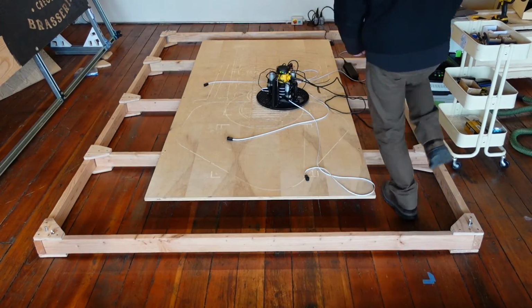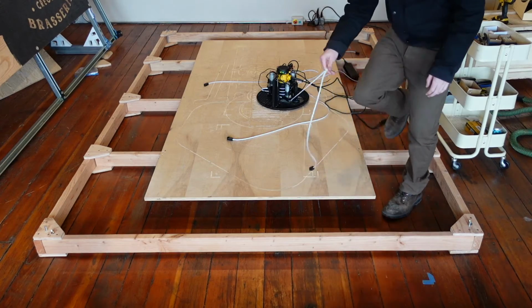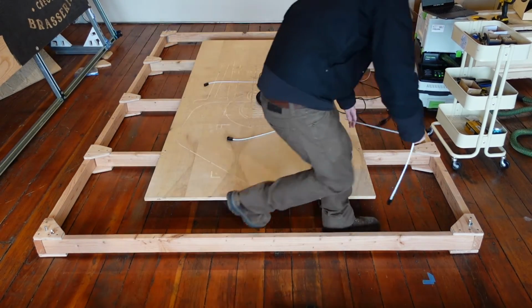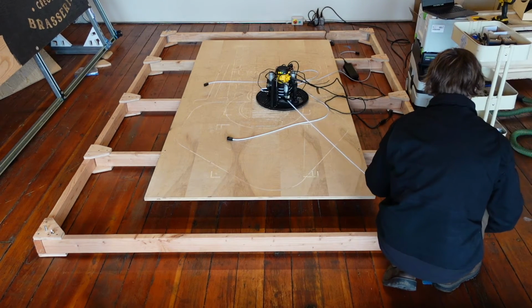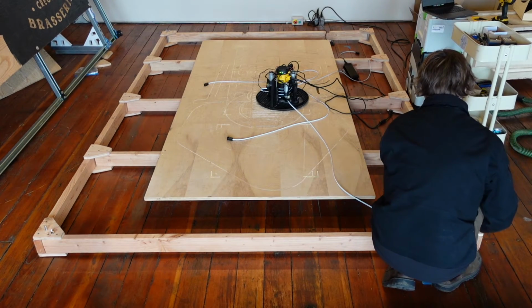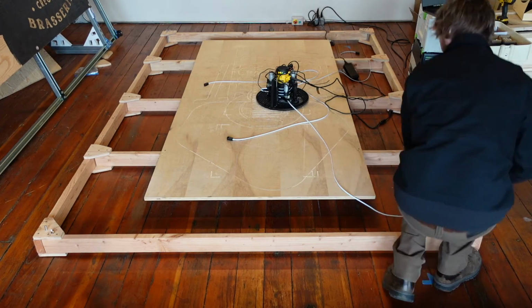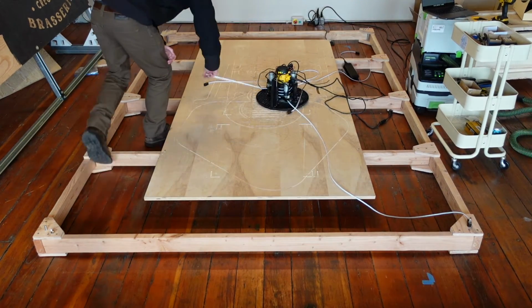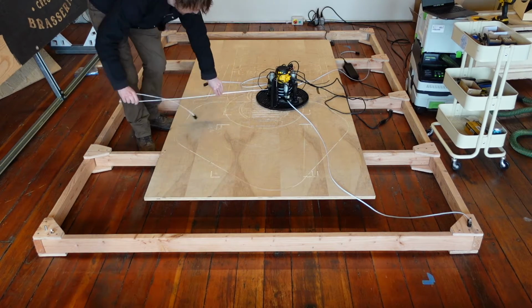So we're going to take each of our belts, making sure there's no twists in them or anything like that. We're going to extend them. Oh, that's the wrong one. We're going to extend them to the 4 corners. And there will be more than enough slack, so they should fit easily with some left over.